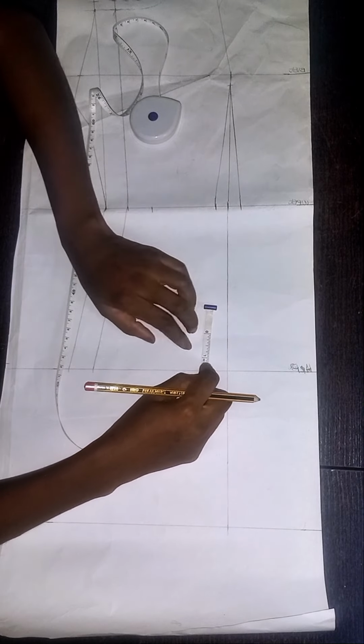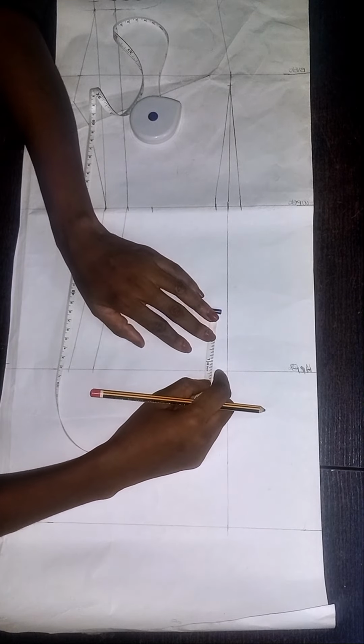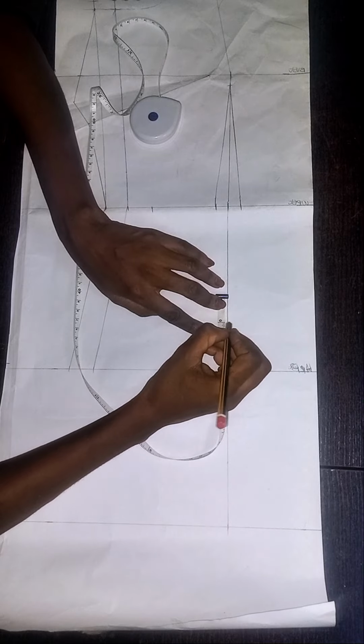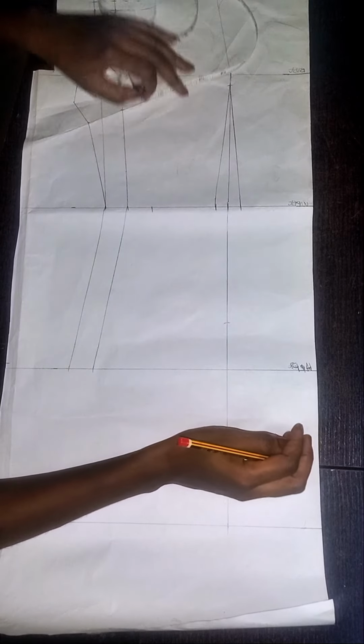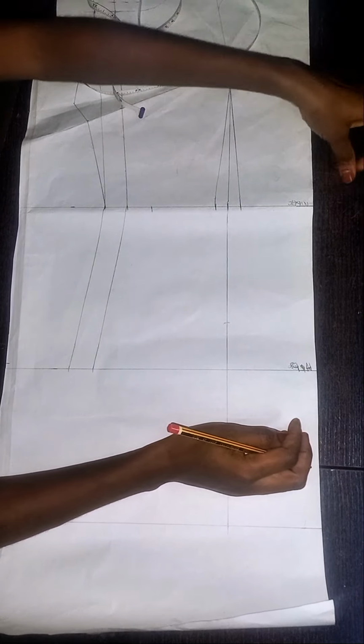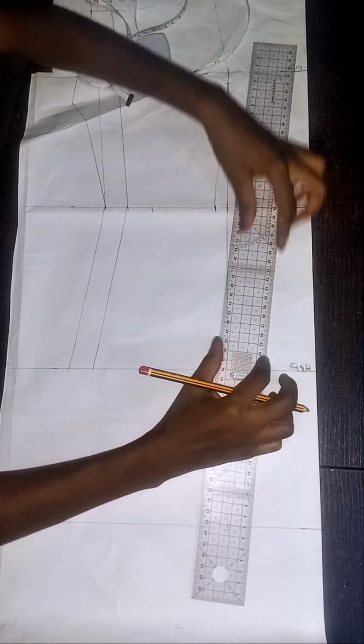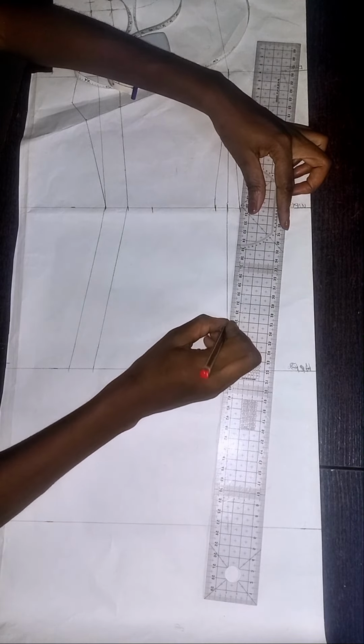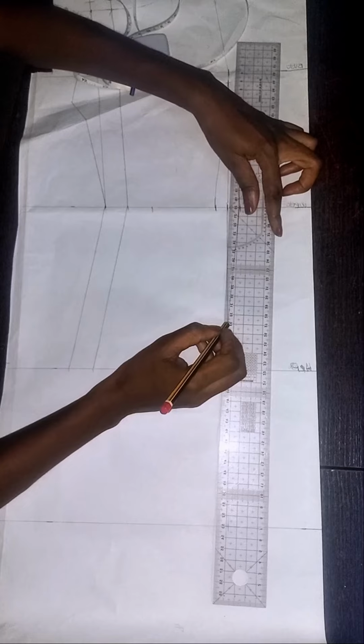Now on your hip line, you go upwards by 2 inches. This is something I like to do just so that I don't reduce anything from my hip measurements. And then with my straight ruler, I'll connect that point back to the waist dart.